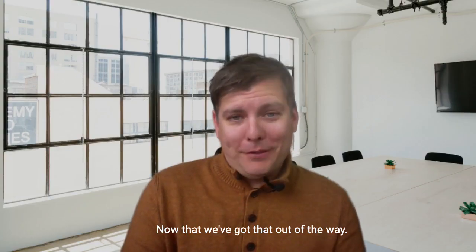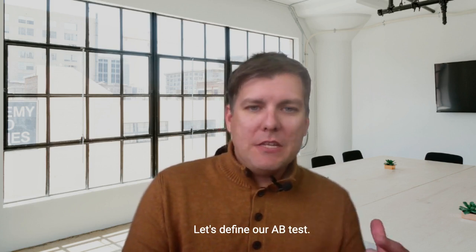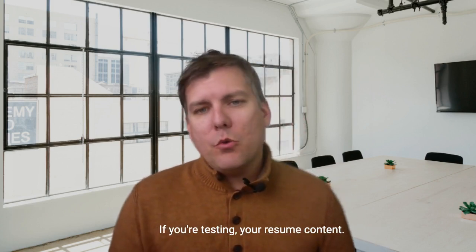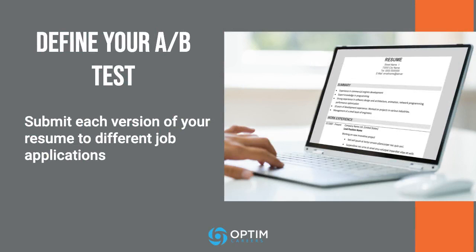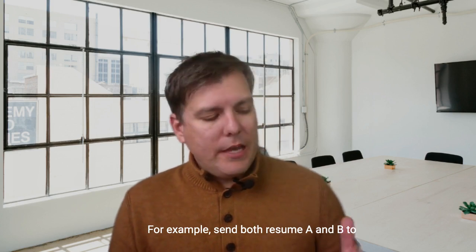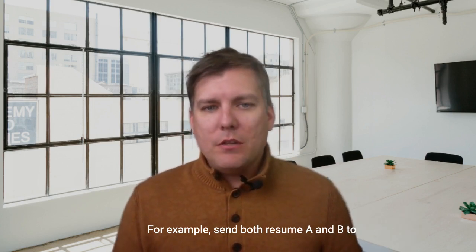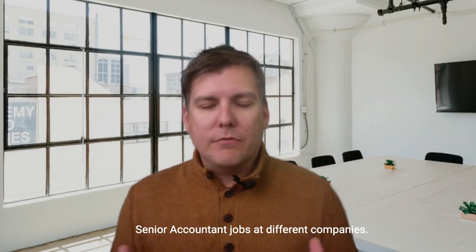Now that we've got that out of the way, let's define our A/B test. If you're testing your resume content, you're going to want to submit each version of your resume to different job applications, but for similar jobs. For example, send both resume A and B to senior accountant jobs at different companies.